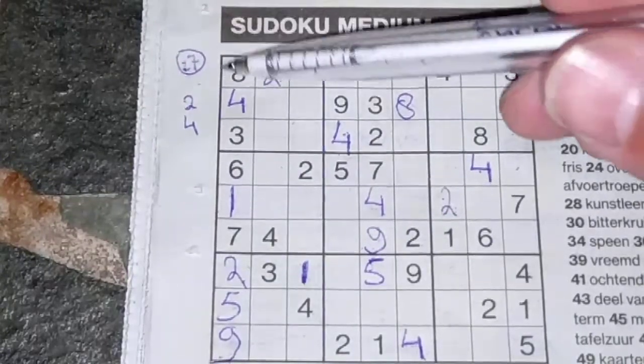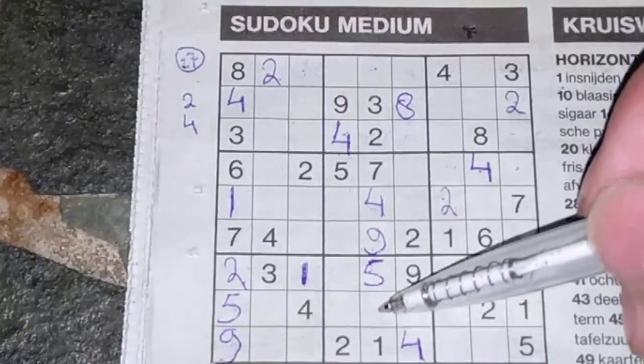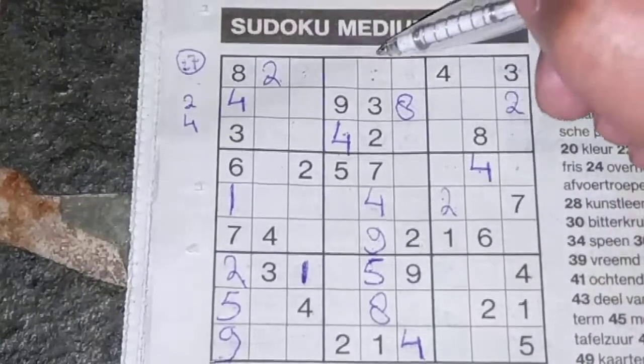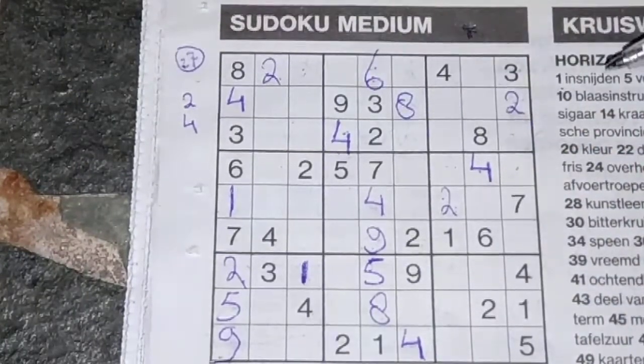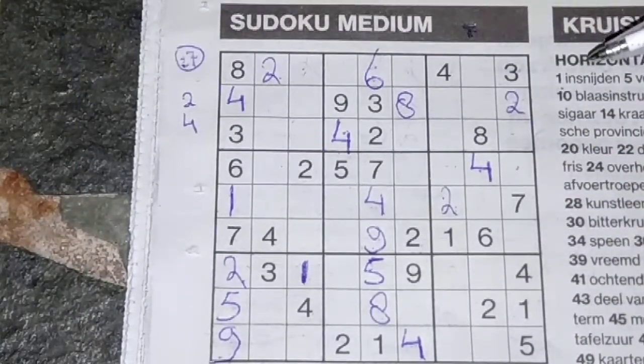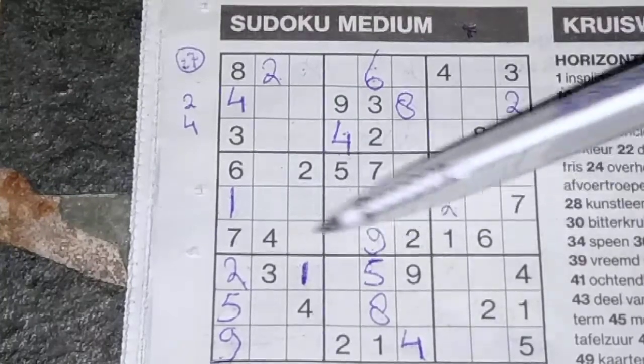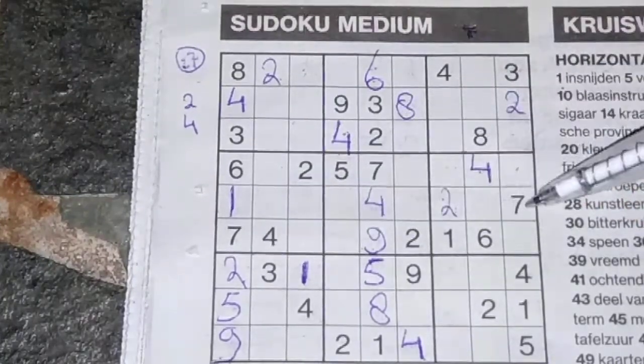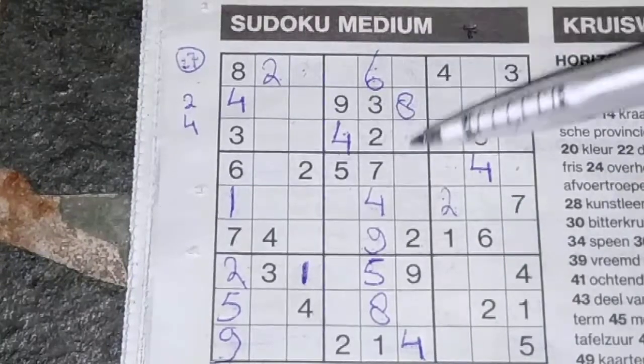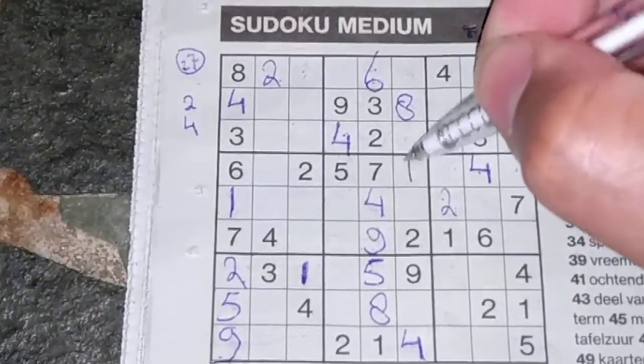We see here an 8, so no 8 there. 8 should be here, and the 6 goes there. Then, we have a 1 in this row, a 1 in the middle row, so in the row above, the only place for the 1 should be here.